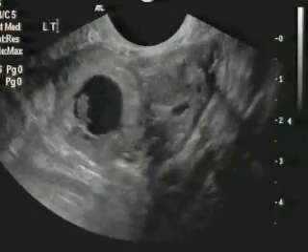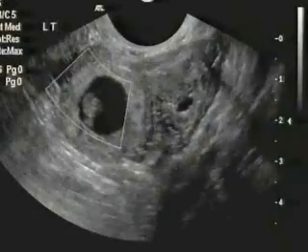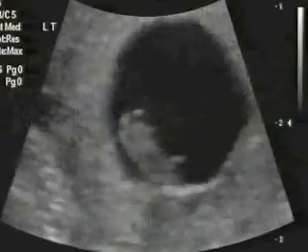These levels we may have to draw sometimes on 2 separate days, 48 hours apart, to see if they are rising or falling as they are supposed to.